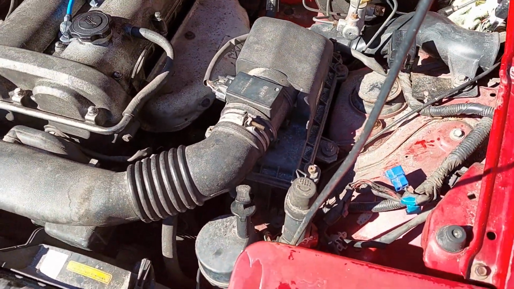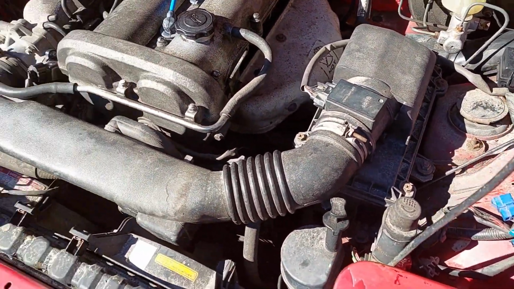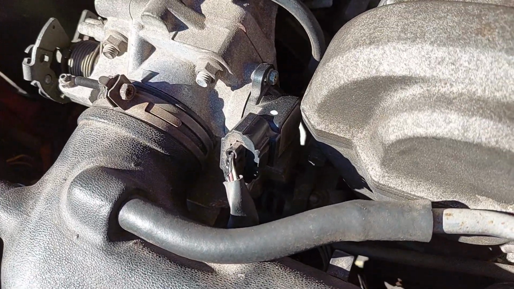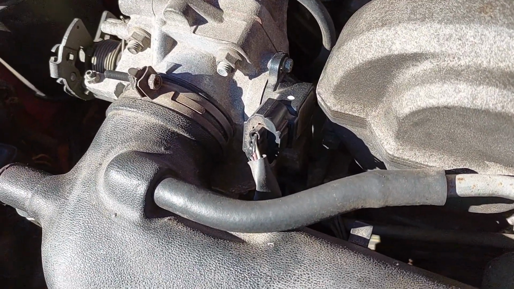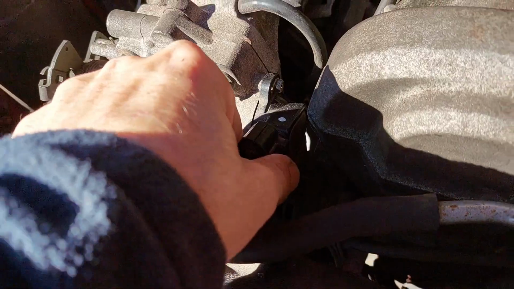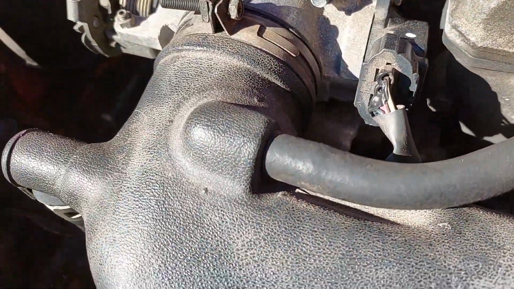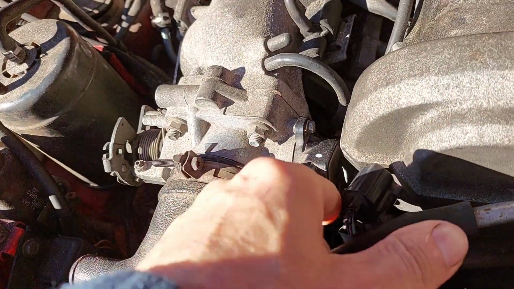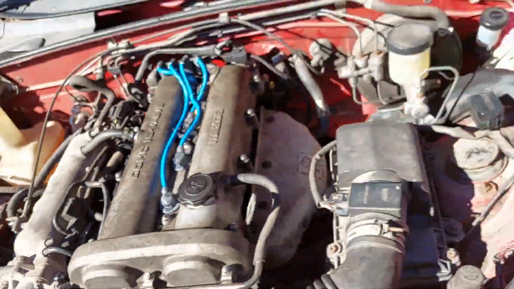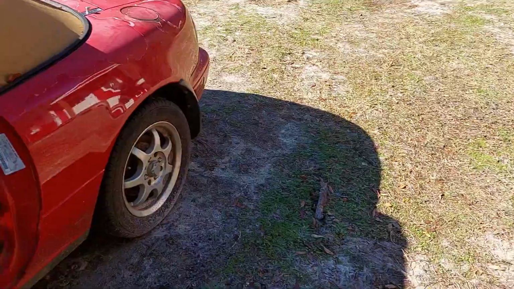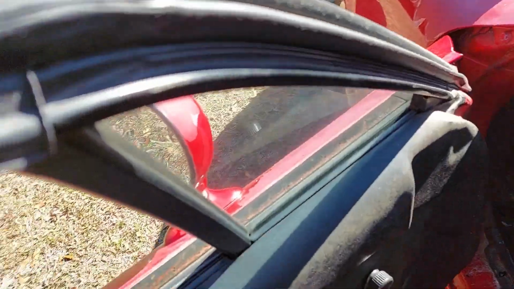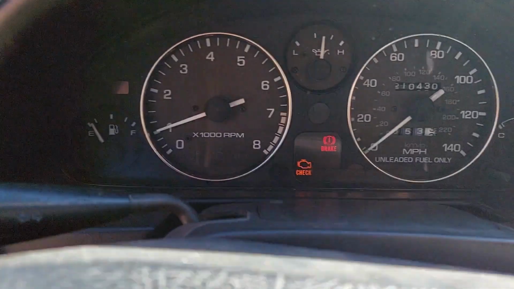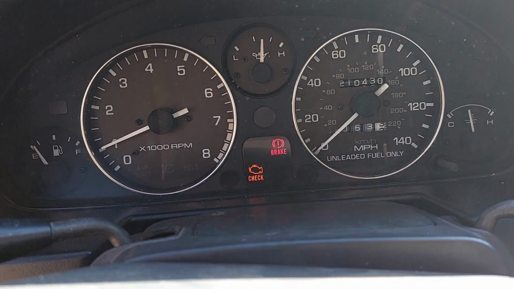Okay, next thing I'm going to do, just because it's easy to get to, is we'll go ahead and unplug the TPS, the throttle position sensor. Yeah, I said easy to get to, didn't I? Now, there it goes. All right. So we come around over here, we should see a check engine light. And we do.